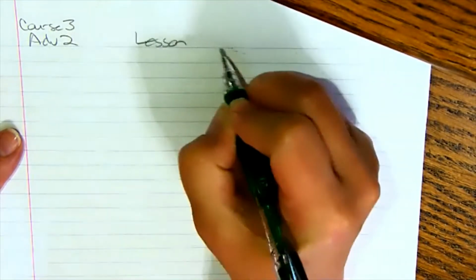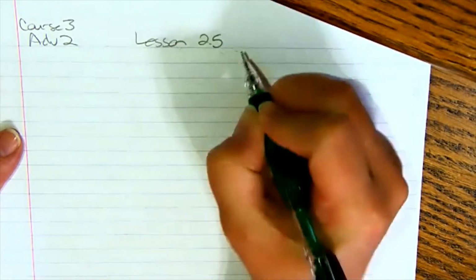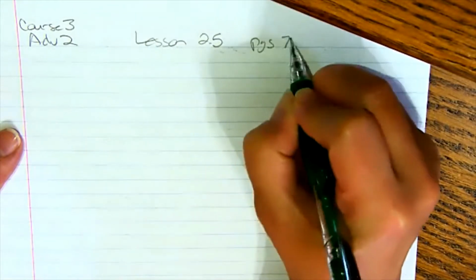Okay, if you are in 7 Excel, we are working from the Advanced 2 textbook. If you are in Math 8, we are working from the Course 3 textbook. We are doing lesson 2.5, and it can be found on pages 72 and 73. We're going to be talking about similar figures.